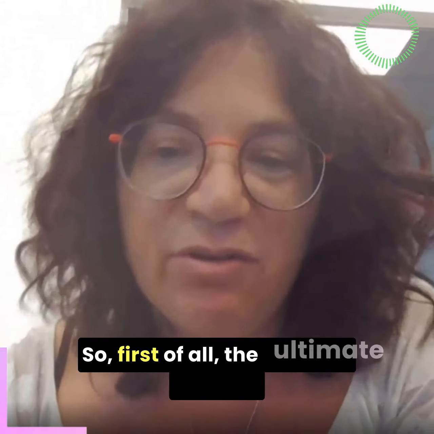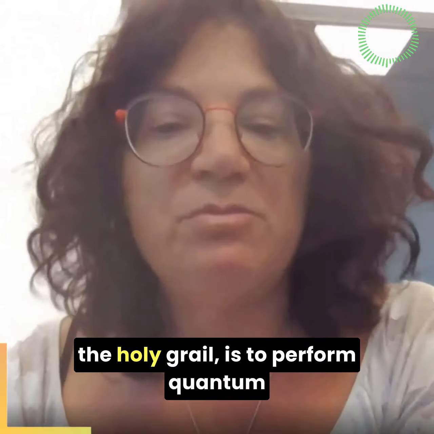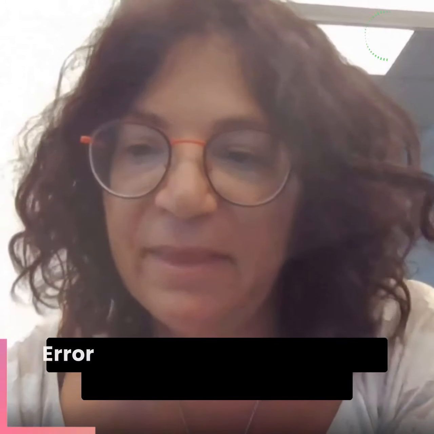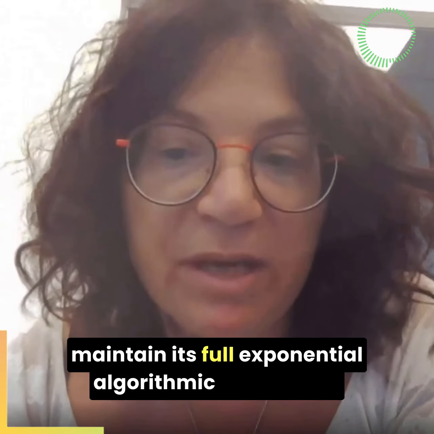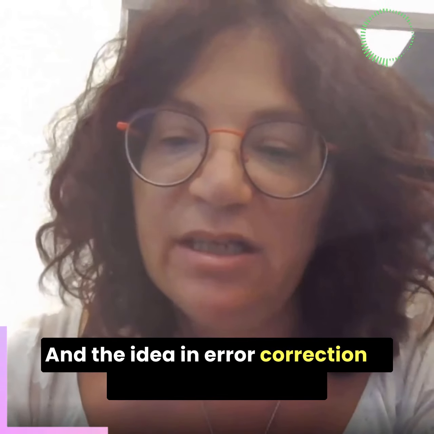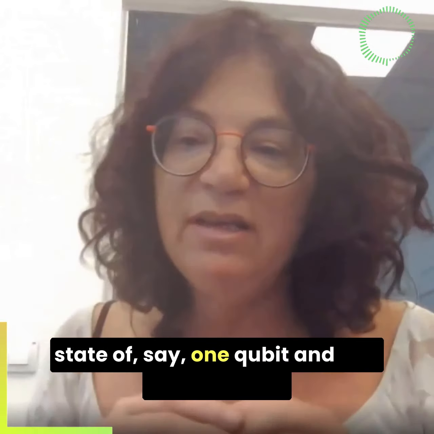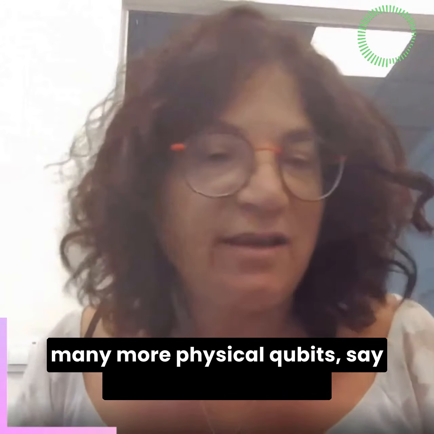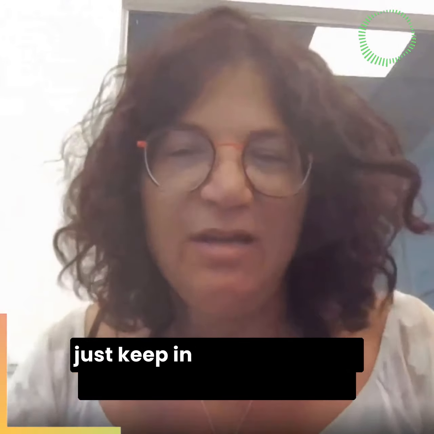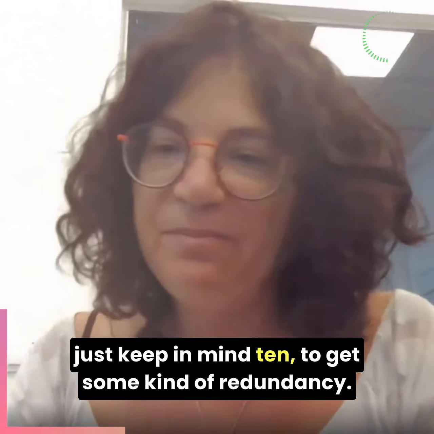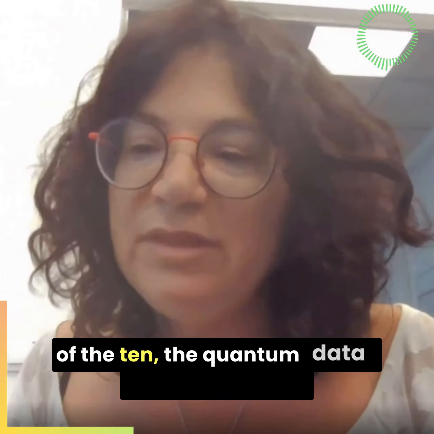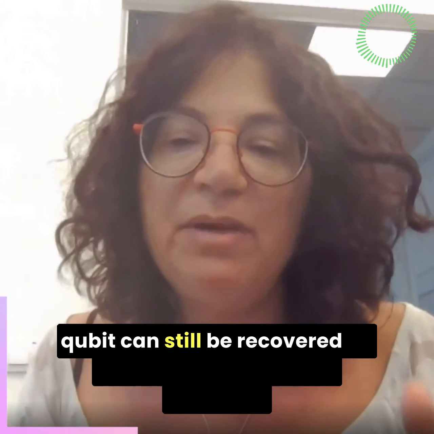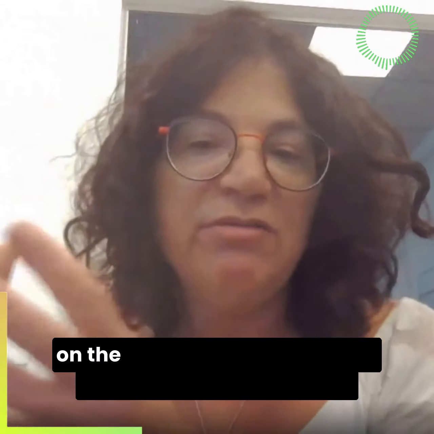So first of all, the ultimate method, the holy grail, is to perform quantum error correction and fault-tolerant quantum computation. Error correction basically allows quantum computation to maintain its full exponential algorithmic advantage. And the idea in error correction is to take the quantum state of, say, 1 qubit and sort of smear it on many more physical qubits, say 10 or 100 or 1,000, but just keep in mind 10, to get some kind of redundancy. And this is done in such a way that if there was an error in, say, 1 physical qubit out of the 10, the quantum data of the original single qubit can still be recovered by basically making some operation on the remaining 9 physical qubits, which did not suffer an error.